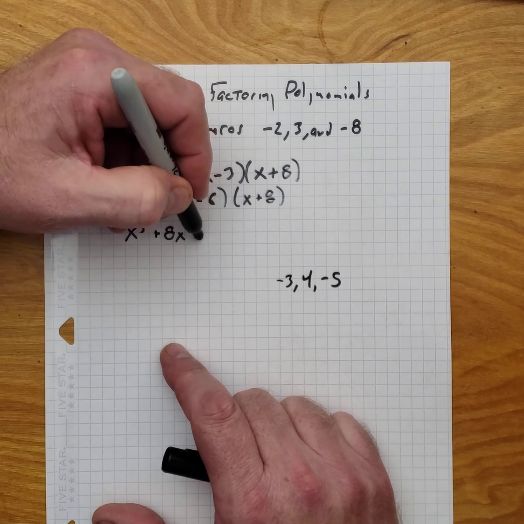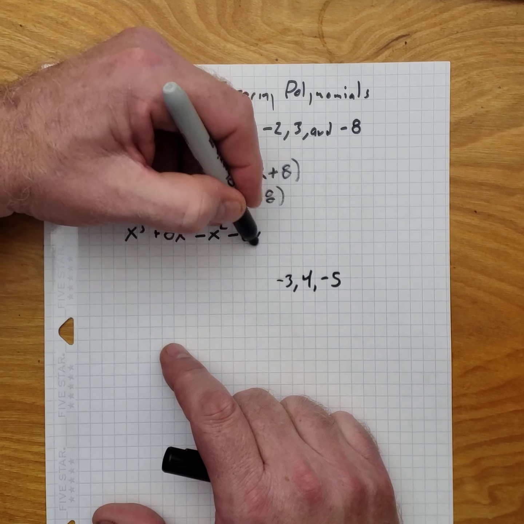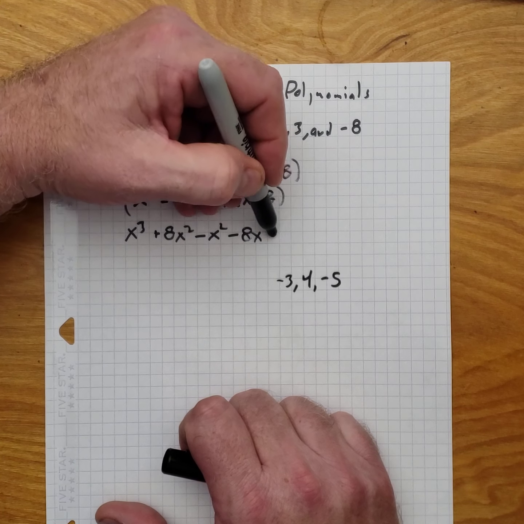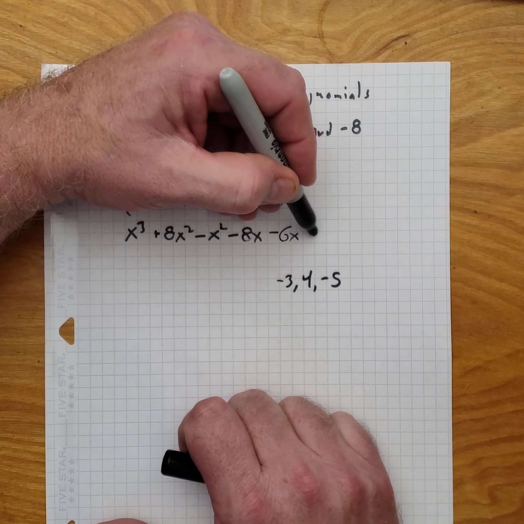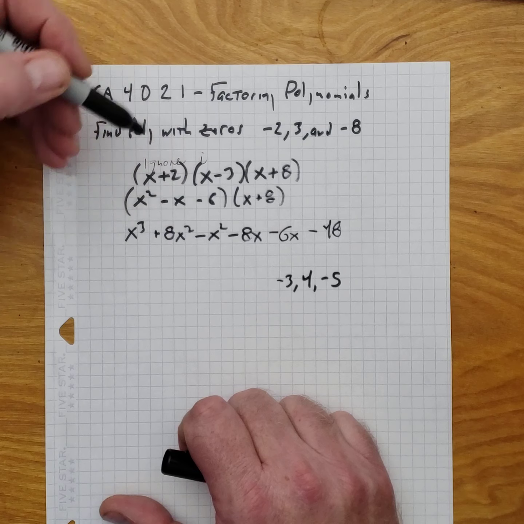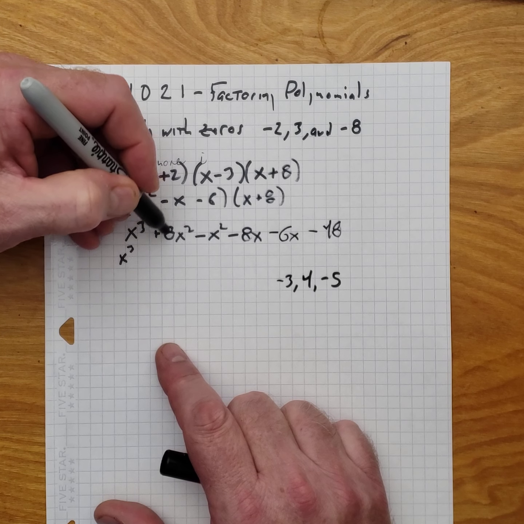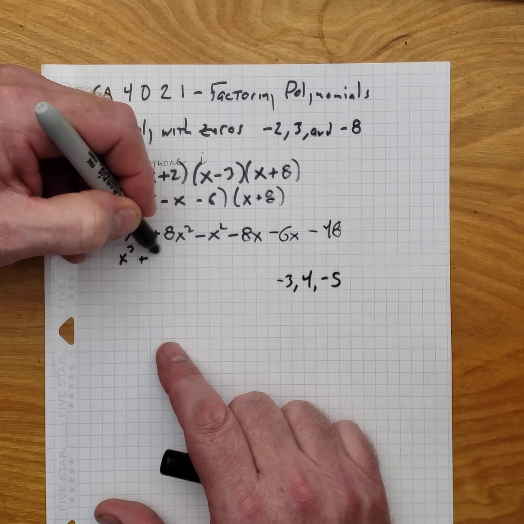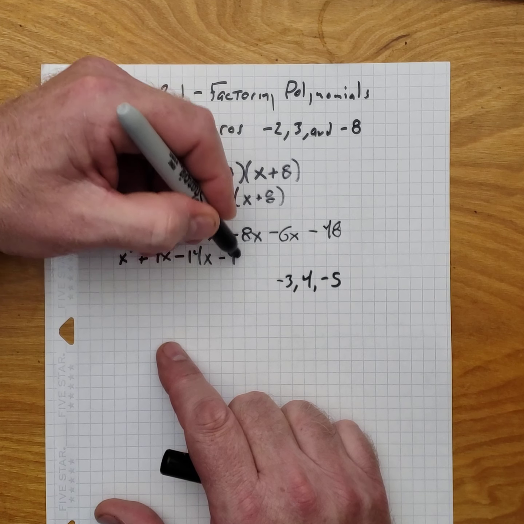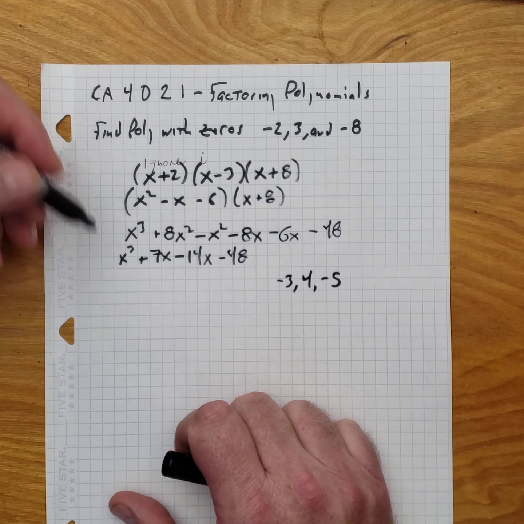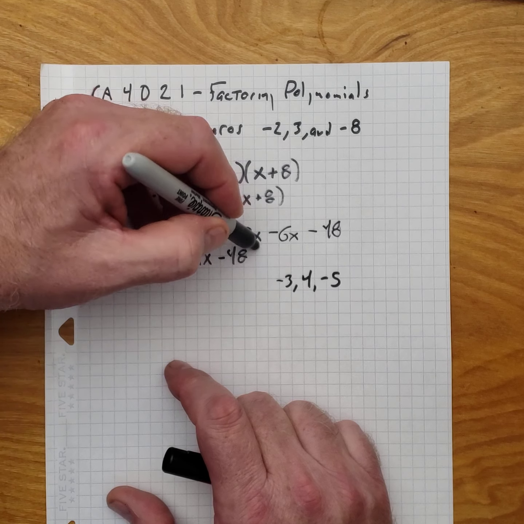And then negative x times x is negative x squared minus 8x. Then negative 6 times x, and negative 6 times positive 8 is negative 48. Okay, so if we combine like terms there, we'll get x cubed plus 7x squared minus 14x minus 48. And there's your polynomial that has those zeros.